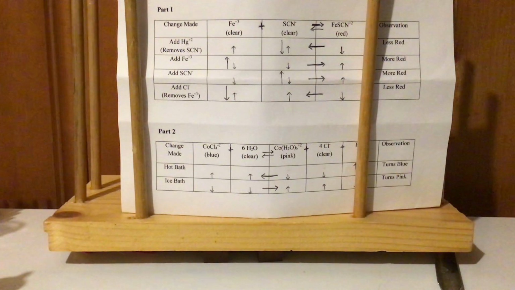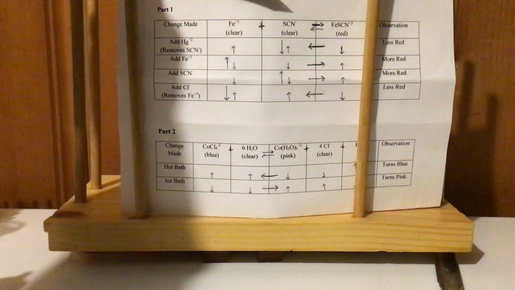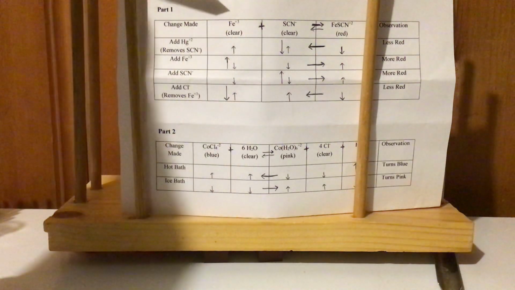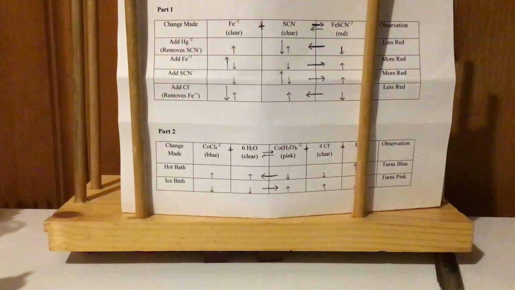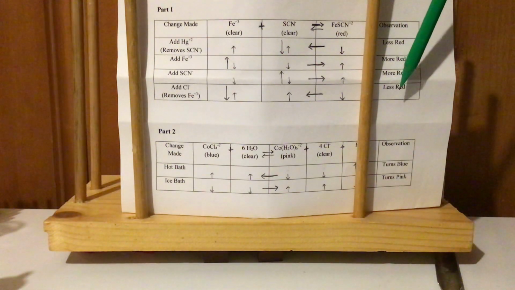So last time we were working with a reaction where Fe plus 3 combined with SCN minus to form FeSCN plus 2. This was clear, and this turned red. And I know it was a little bit different data table, but I'm going to use this different table to highlight some things and talk about what we're going to call equilibrium shifts. But anyway, we saw with the first thing added, it got less red. The second and third thing, it got more red. And the fourth thing, it got less red.